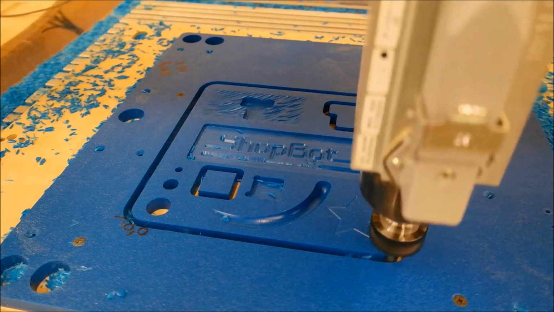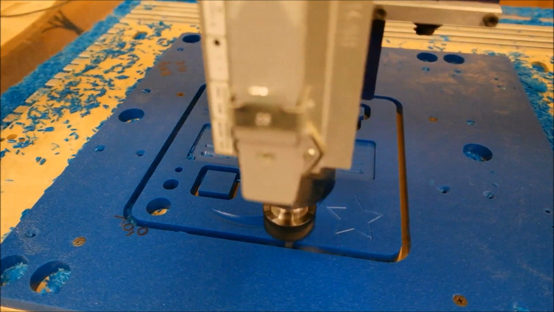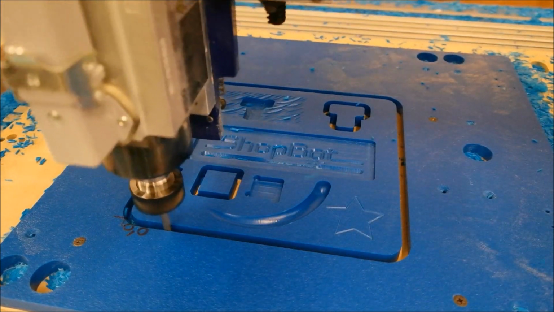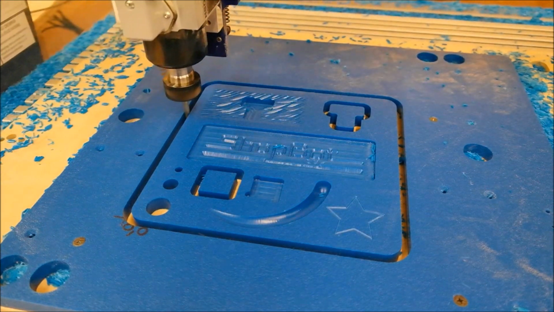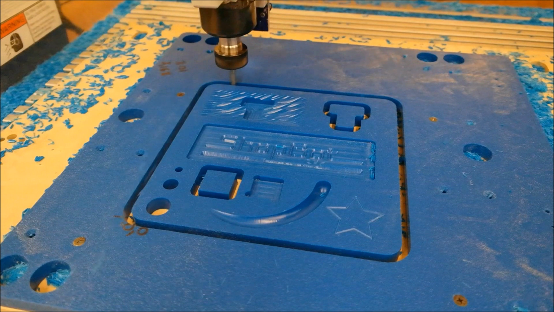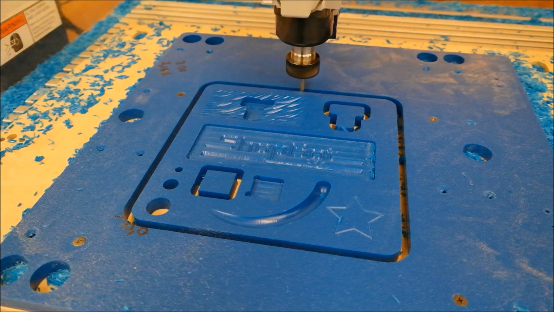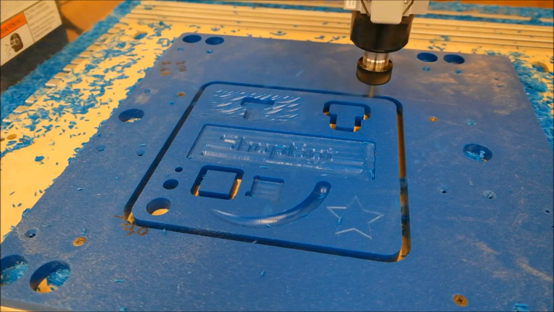I wanted you to notice the tabs where it lifts up, goes down, up and down. It has the two tabs on the front and the two tabs on the back, and that's what's keeping my piece from kicking out or moving at that final through cut. So tabs will hold that in place.